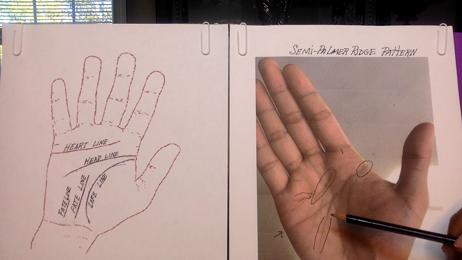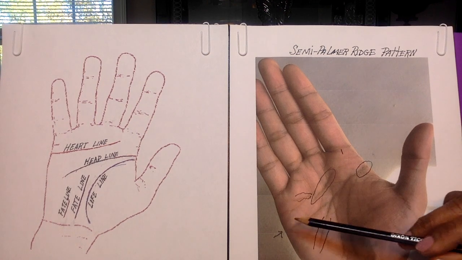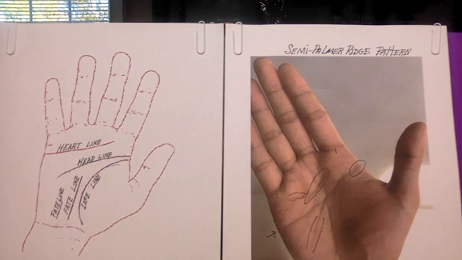All right. Now, we have that. We have all of the lines. So at this point, I hope you can see what you can gather from just looking at the major lines.